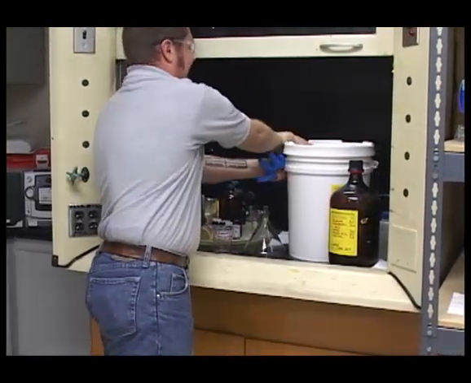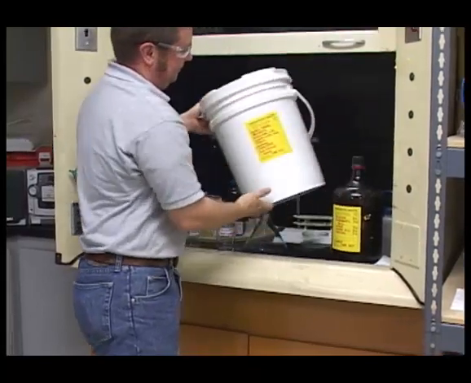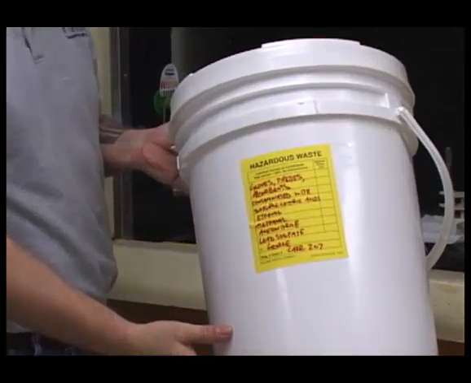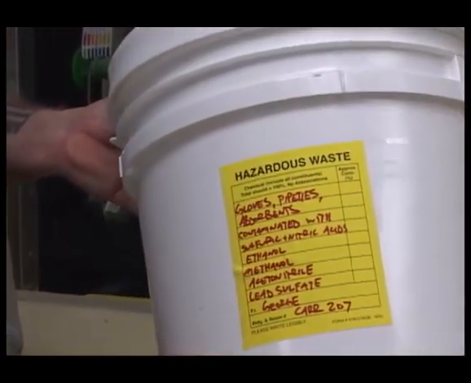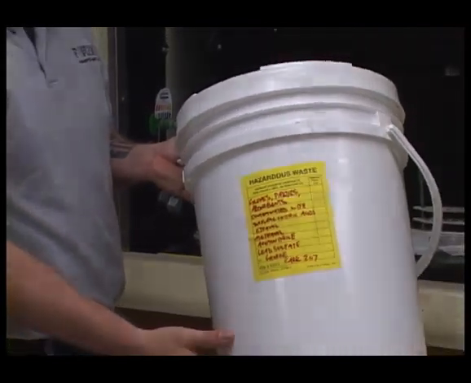When adding the first pair of waste gloves into the container, you may simply label your container with "solid waste contaminated with," and just give us a short list of the chemicals you most frequently are utilizing in your laboratory.